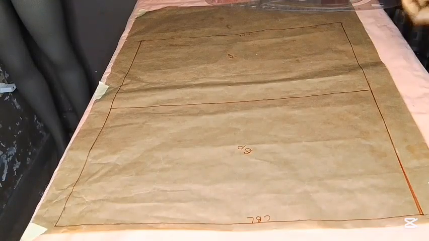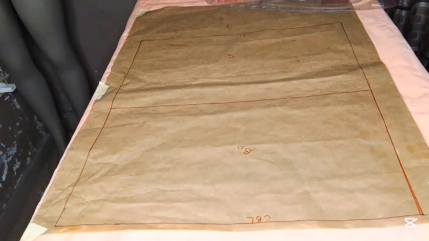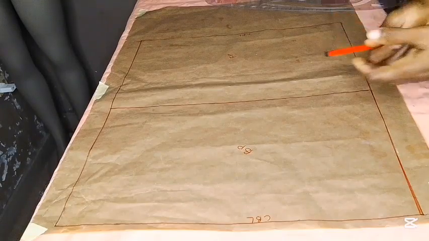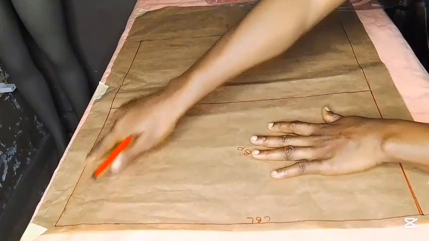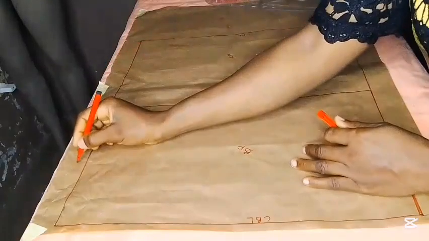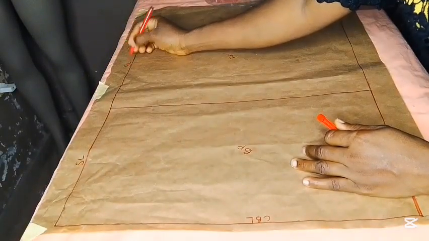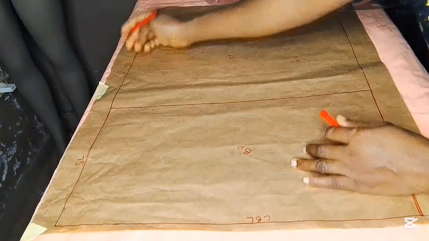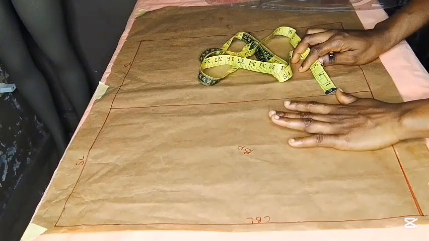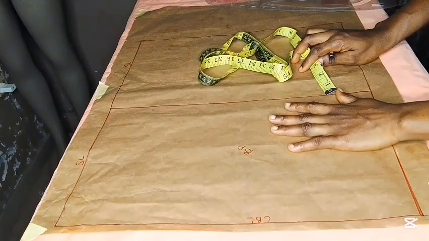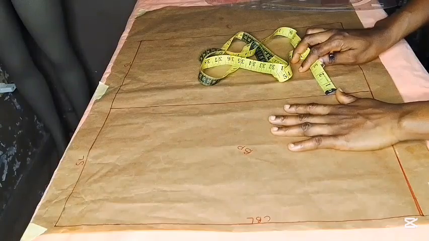CFL. I'll proceed to marking the horizontal lines, starting with the shoulder line at the top of our rectangle. So this line is our shoulder line, and I'm going to be labeling it as SL. So the shoulder line for both the front and the back panel will be labeled as SL. Our chest line, bust line, and waist line will also be drawn across both panels.